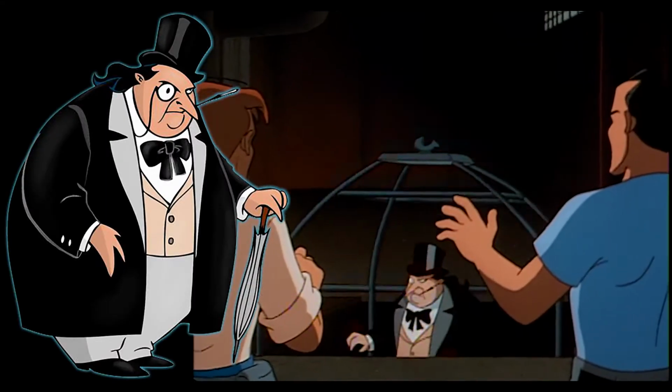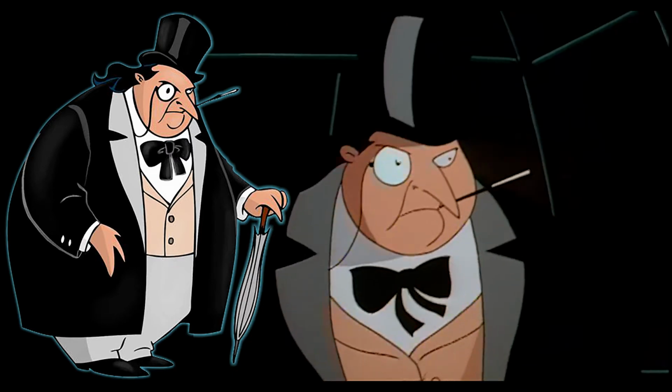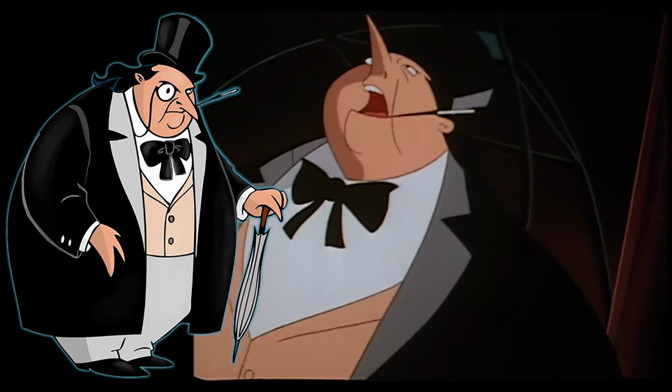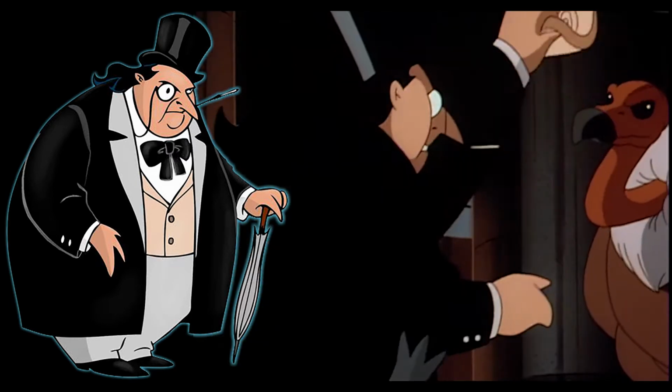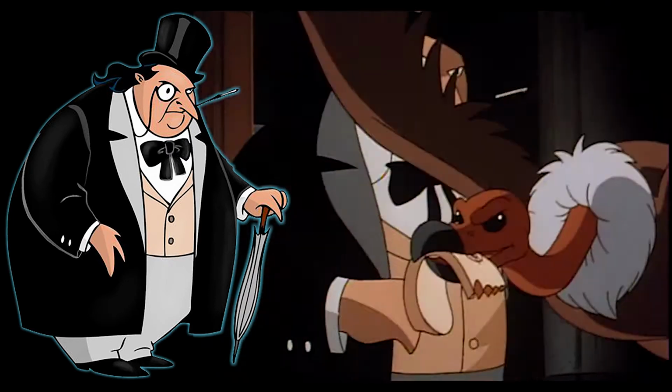And to round out the group, let's bring out the Penguin. The Penguin tends to dress on the fancier side of things. He's usually wearing a nice suit or a tuxedo, and he doesn't really have a supervillain costume.